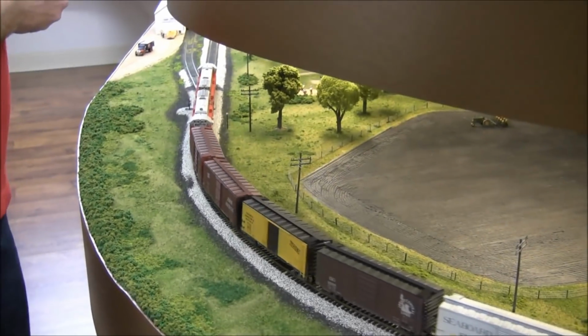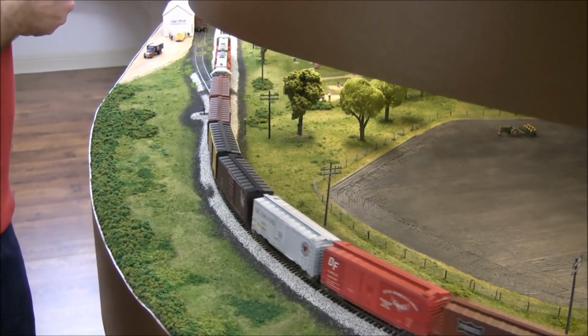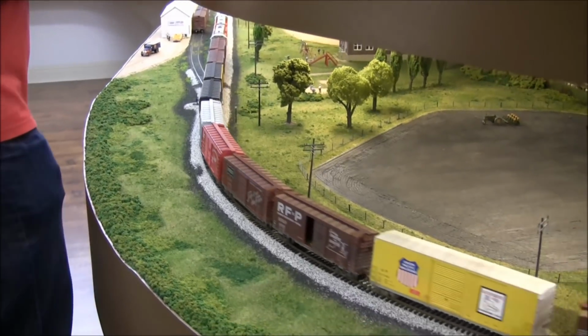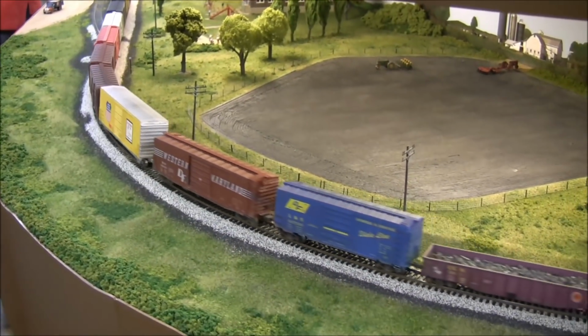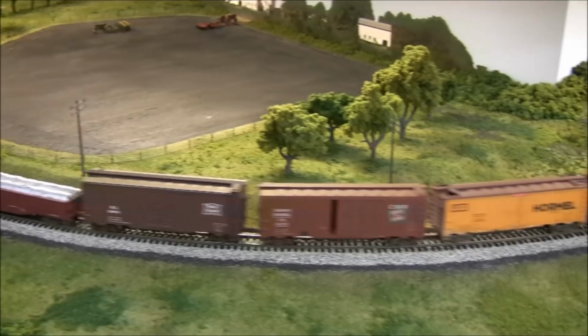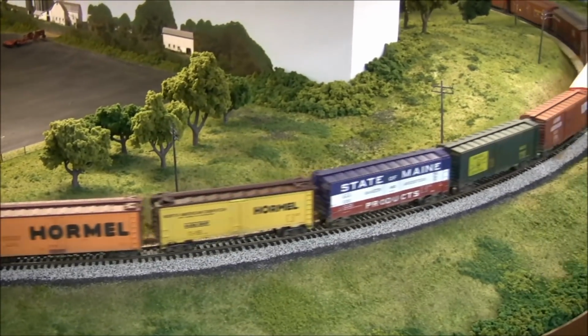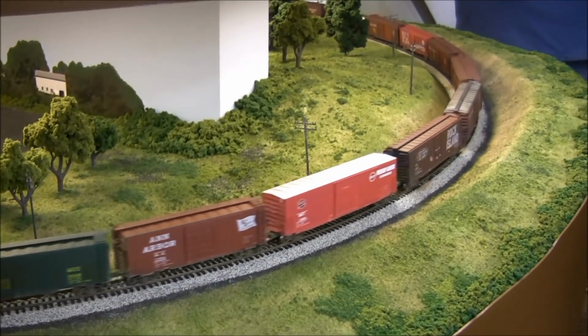Here's train number 3 of the southbounders. This one is a CB&Q train. A couple U-25Cs on the head end. Got a manifest freight train behind him.